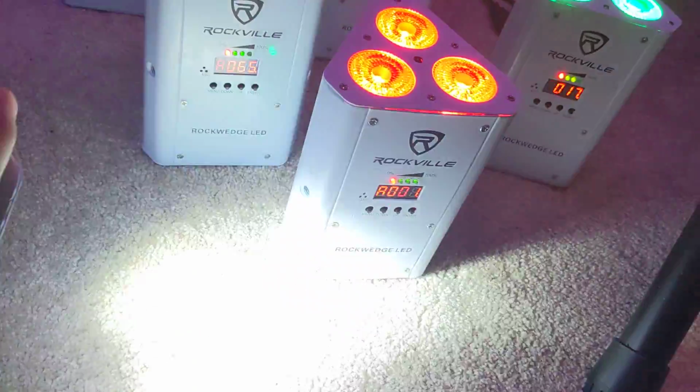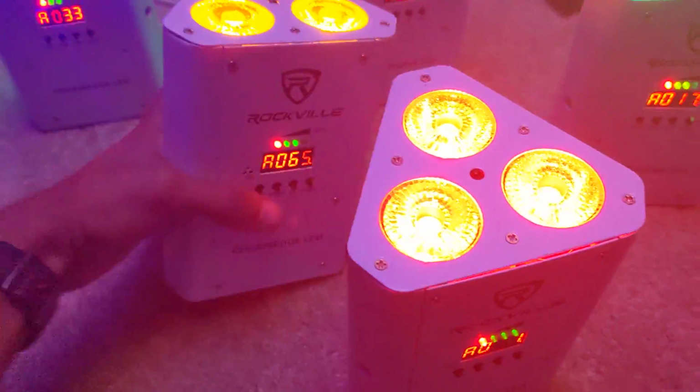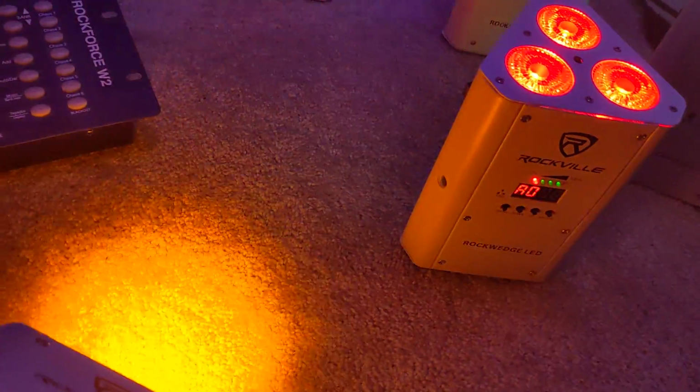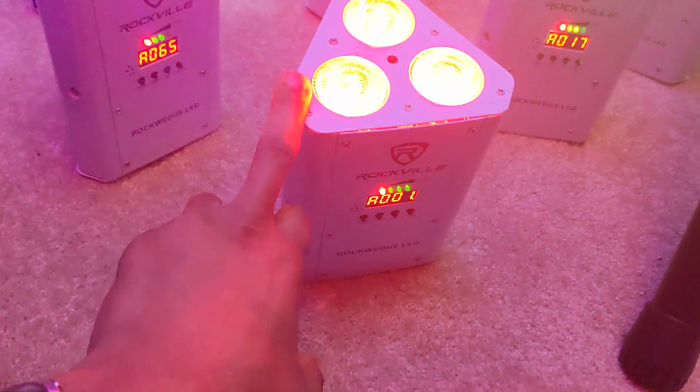There's white. Amber. And ultraviolet. These are hex fixtures that I have.